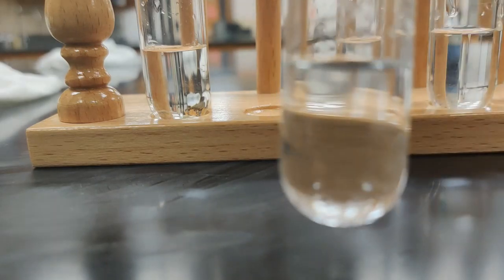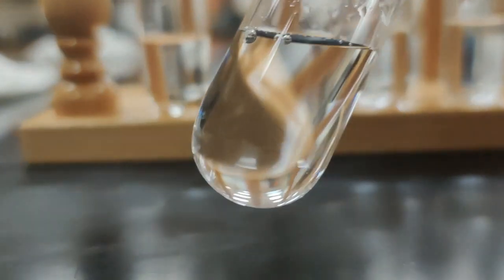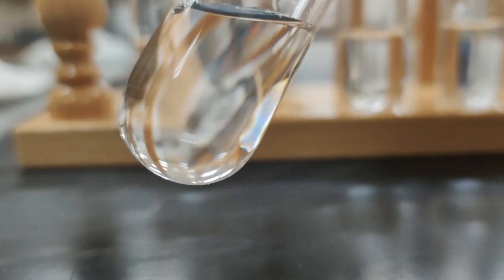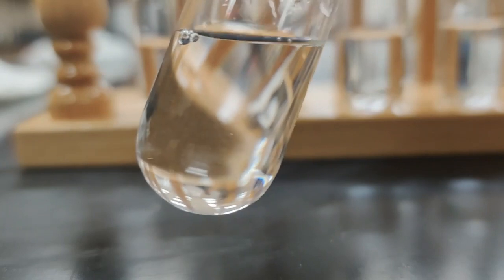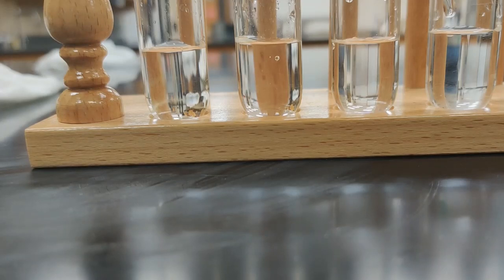And, oh, you know, I think that is soluble. I don't see any solid left in the bottom of this at all. It seems to have completely dissolved. So the ammonium chloride appears to be quite soluble in water. The ammonium chloride is soluble.